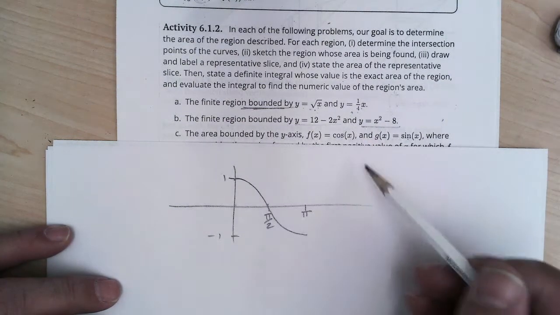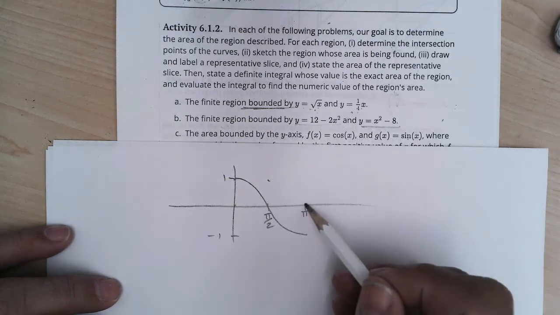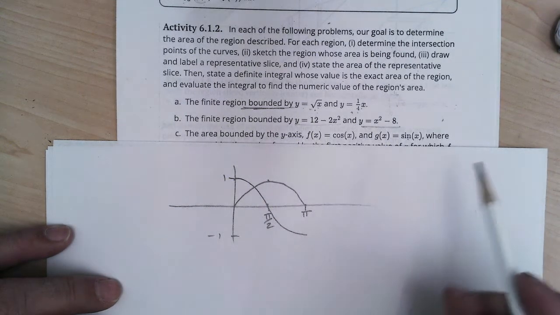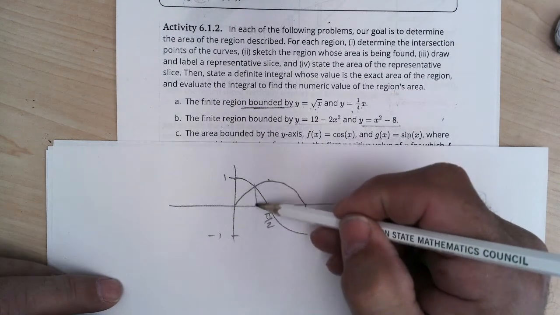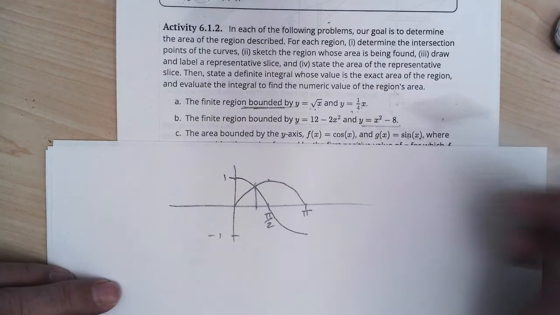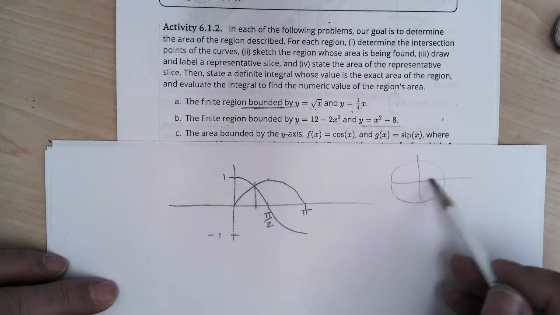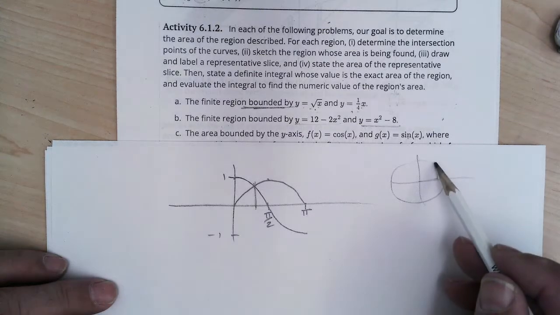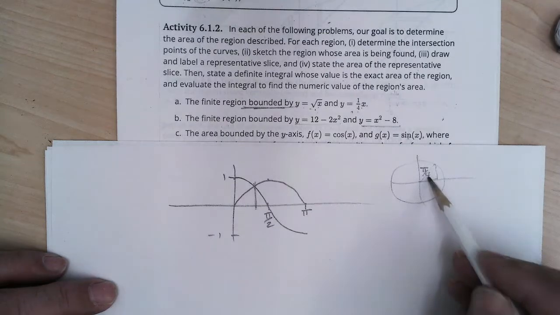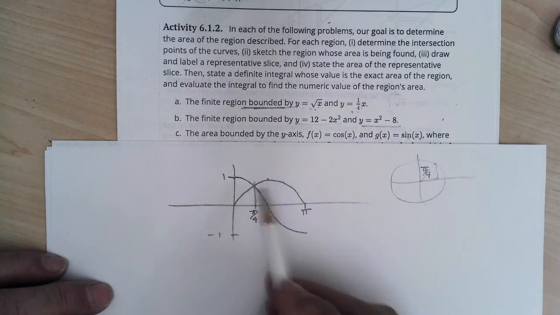And the sine goes from 0 to 1 and back to 0 by pi. And they intersect at some place where the x and y coordinates are the same on the unit circle. On the unit circle, cosine's the x coordinate, sine's the y coordinate, and they've got to be the same, which happens at pi over 4. So this is pi over 4.